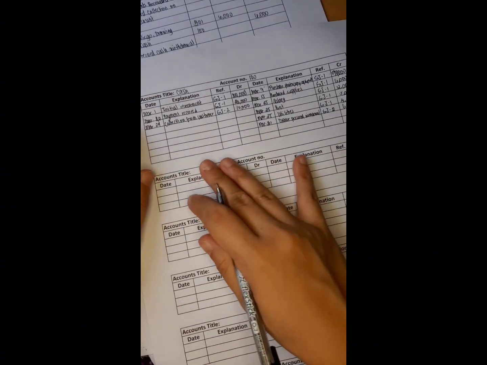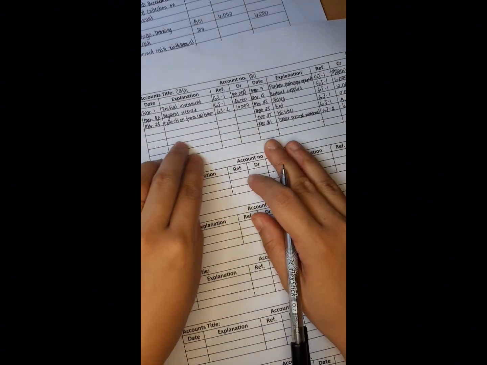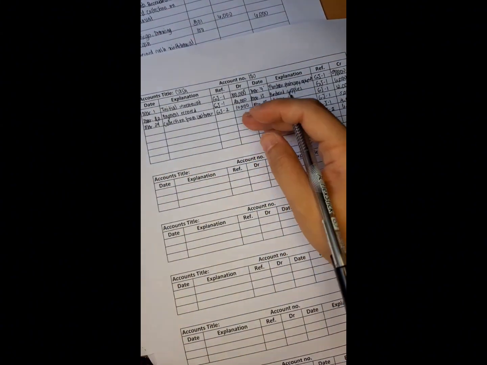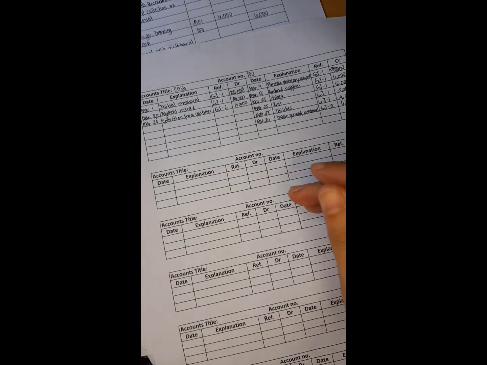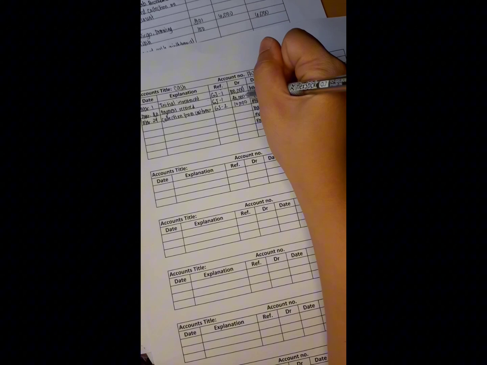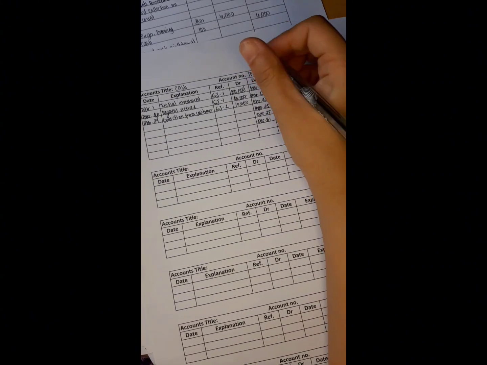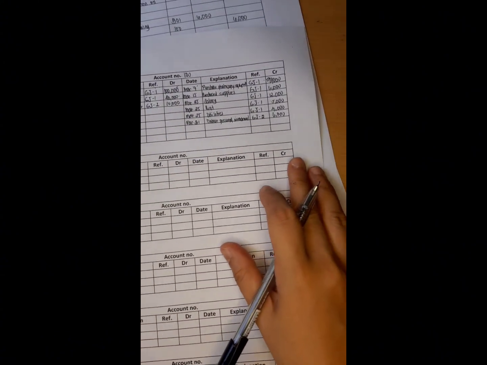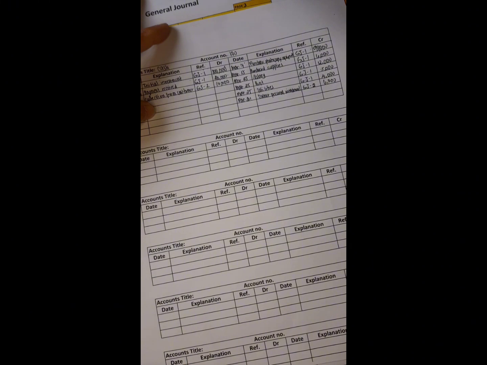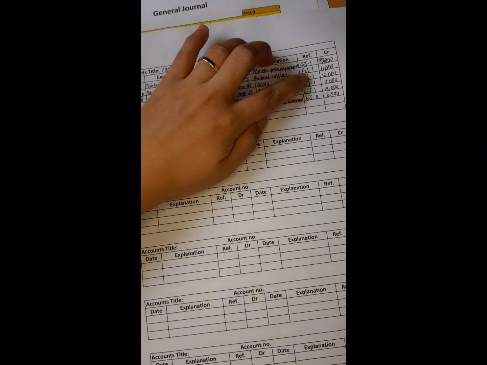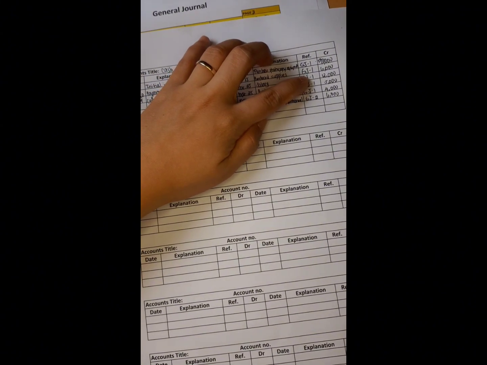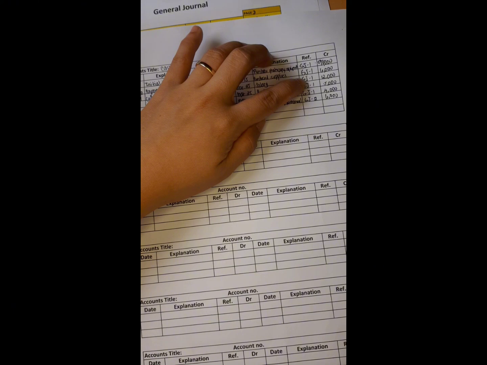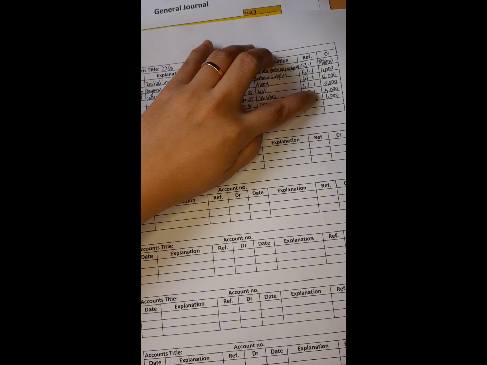Now, after po natin yan is, total po natin sila, no? So, 100,000 plus 20,000. So, meron tayong 130,000 sa ating debit side. And for the credit side, 90,000 plus 6,000 and 12,000. Plus 5,000 plus 4,000 plus 6,000.